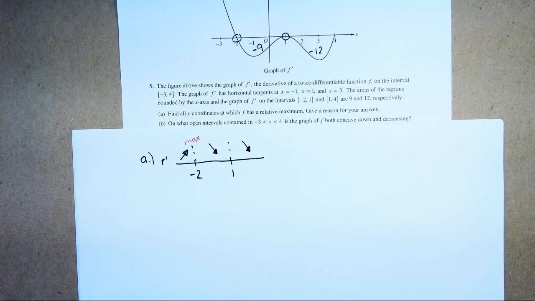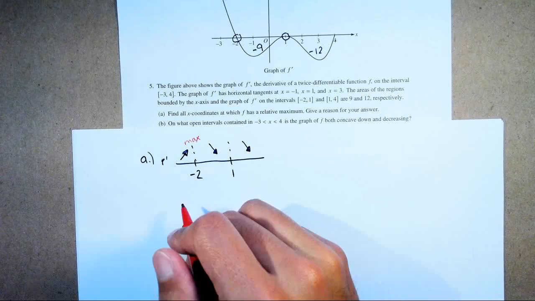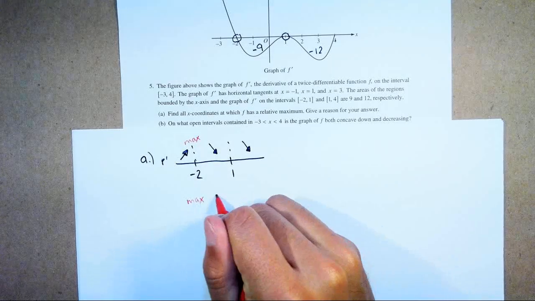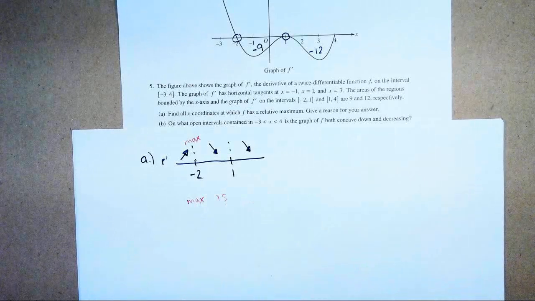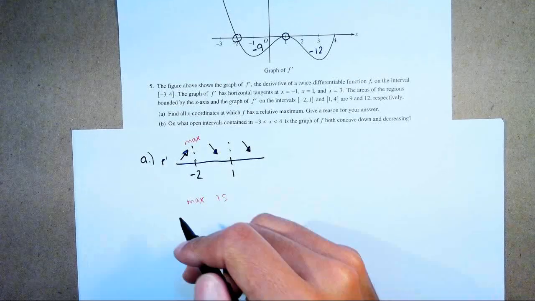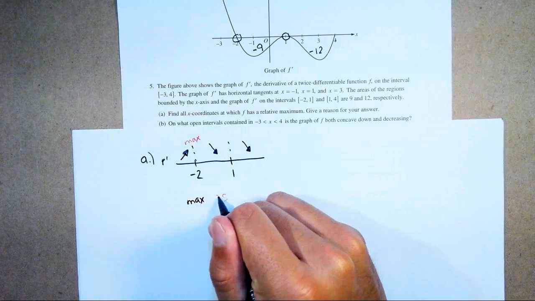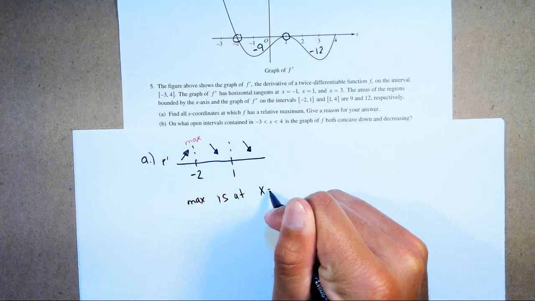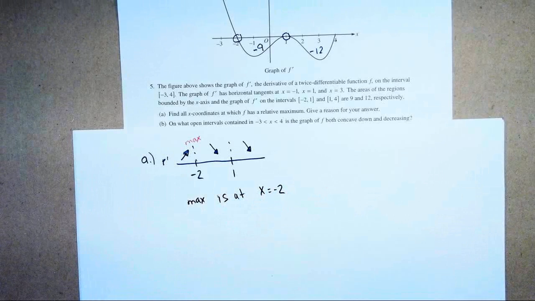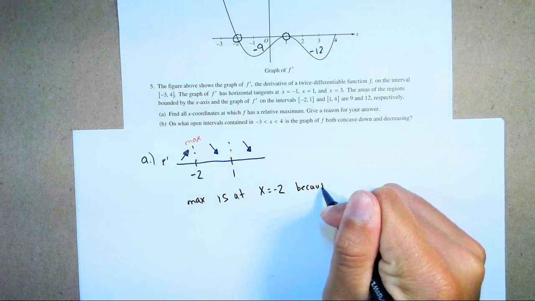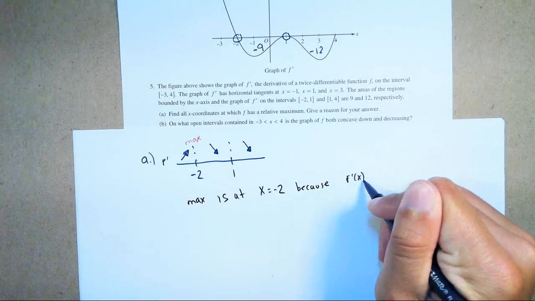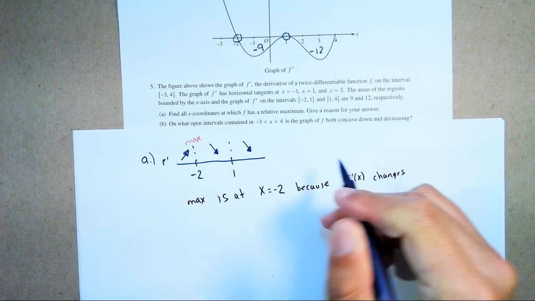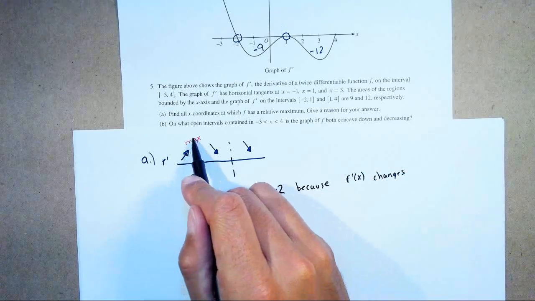Find all x coordinates at which f has a relative max. And you're going to say that your max is at x equals -2. And they're going to ask you to give a reason for your answer. Because F prime of x changes from positive slope to negative slope.